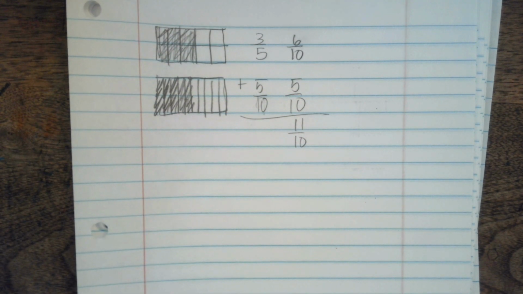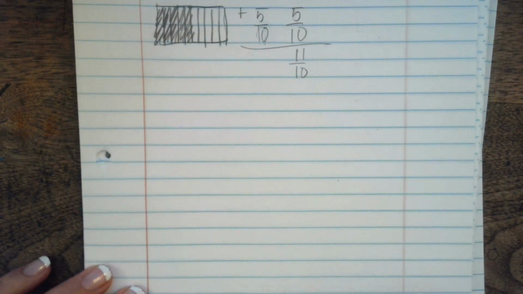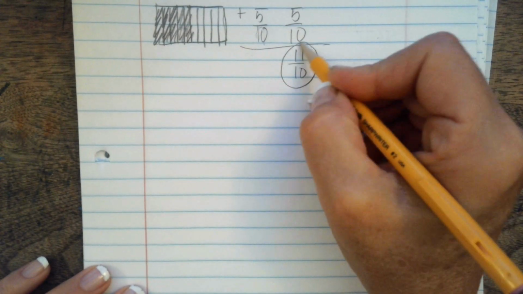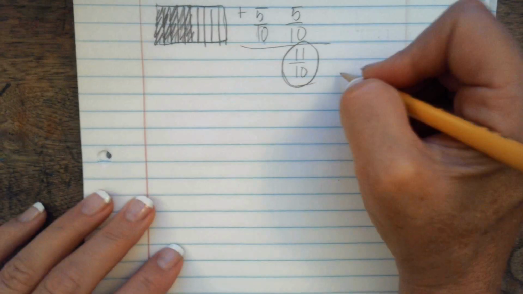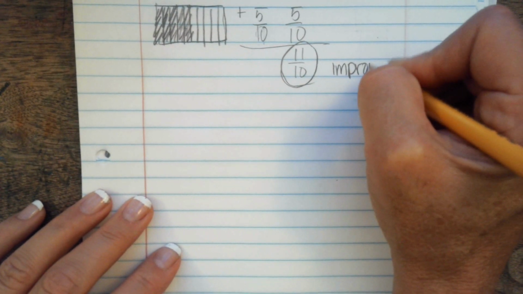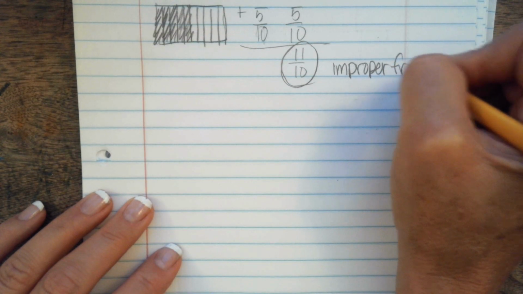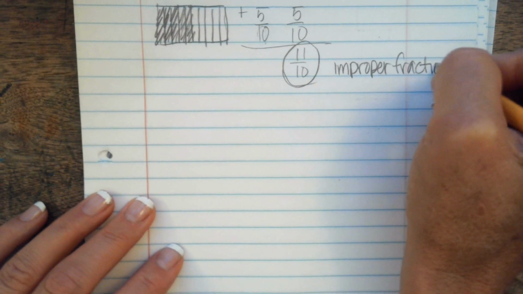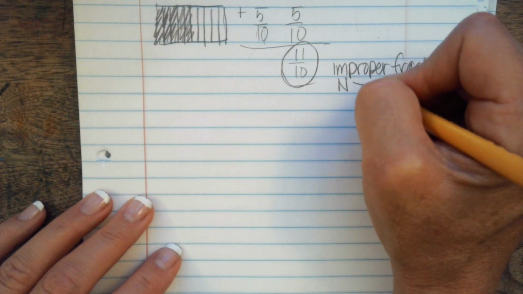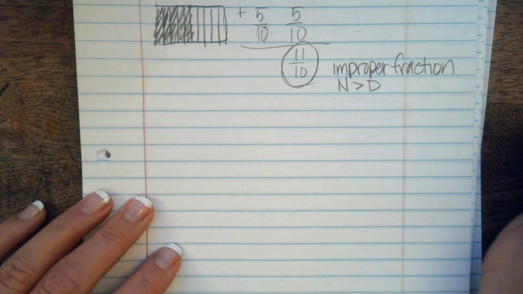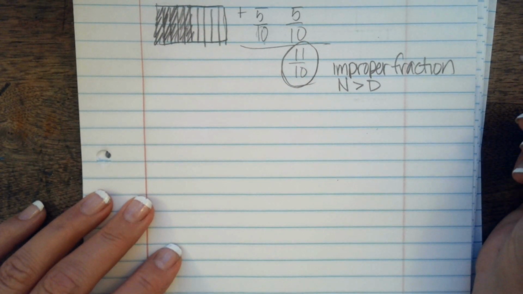Mm-hmm. Okay, so it seems like you understand that. All right. So let's find out. We have an improper fraction here. And what an improper fraction means is that we have a numerator that is bigger than the denominator. We cannot have that. So we need to do something to fix it.